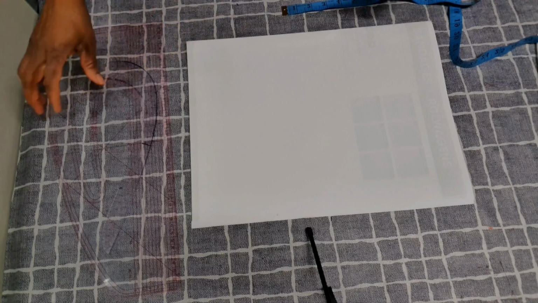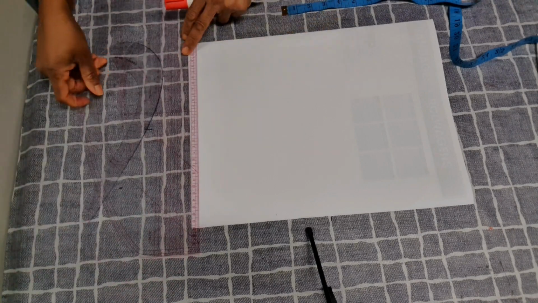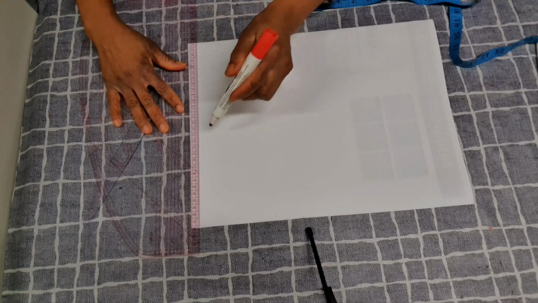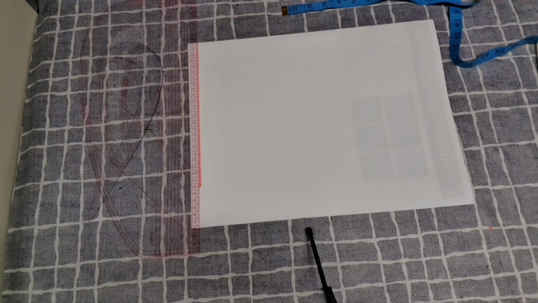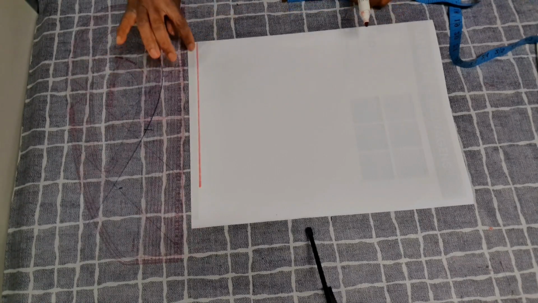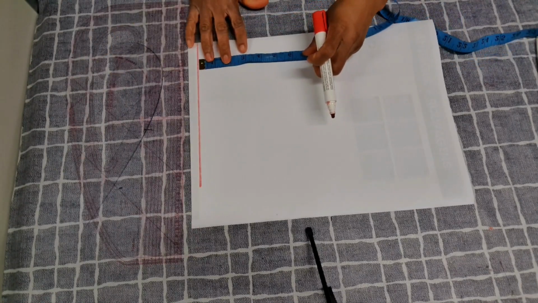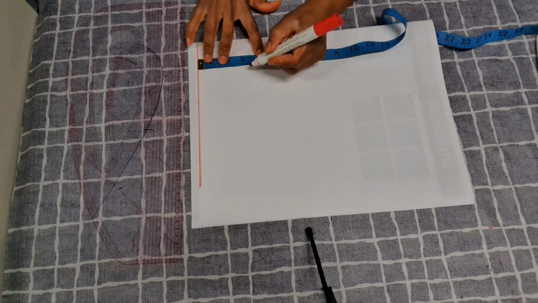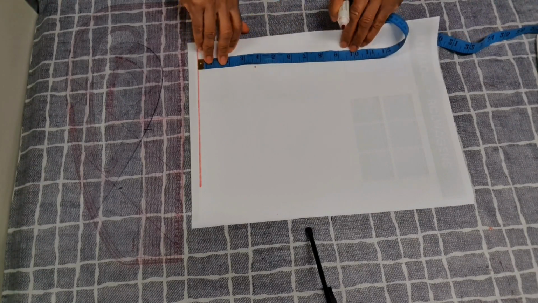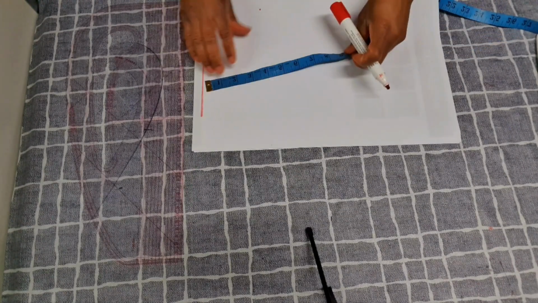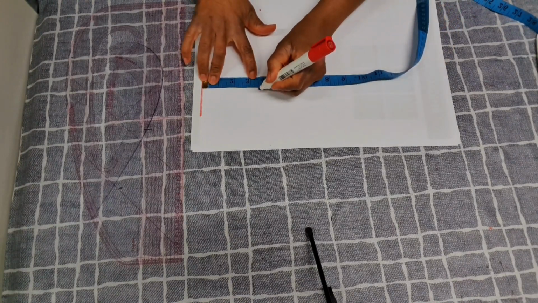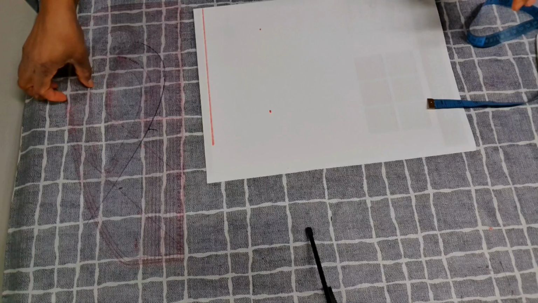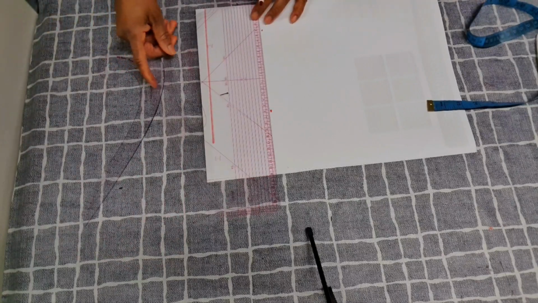So now, here is my starting point. So I'm going to mark our starting point. Here is our starting point. So from this starting point, I'm going to mark 3.6 inches, which is our cap's height. And also on this side, I will extend the 3.6 inches. I'll now give it a straight line.